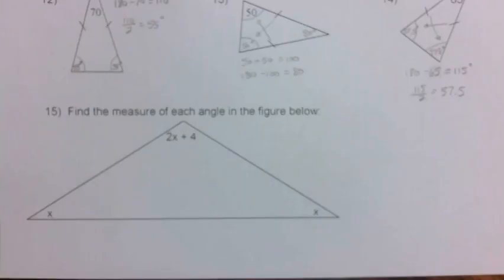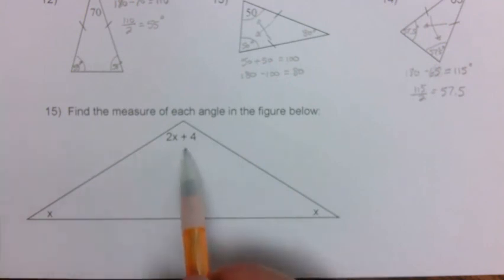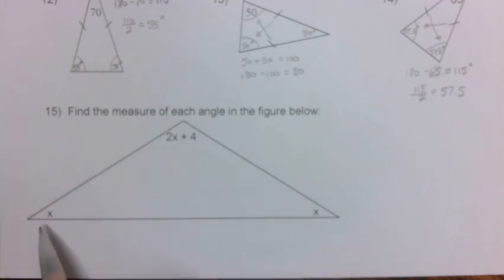In example 15, they want us to find the measure of each angle in the figure below. So I have a triangle, and I can see that all three angles are currently missing. They've all been labeled algebraically. We have x, and we have 2x plus 4. Since I see that I have two angles that are the same measurement, x and x, that means that this has to be an isosceles triangle.